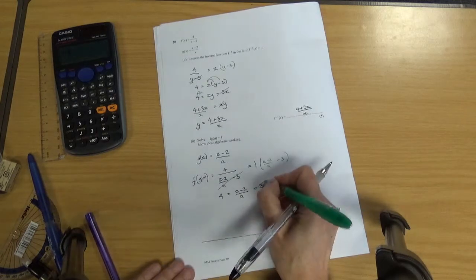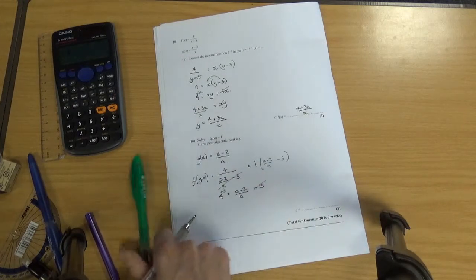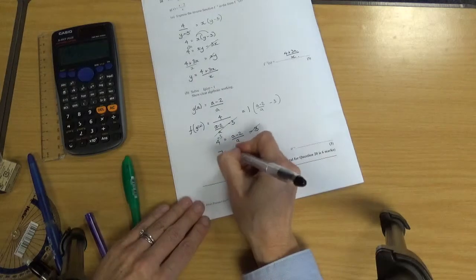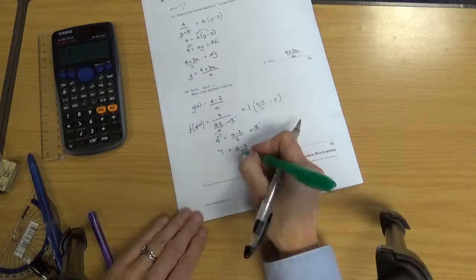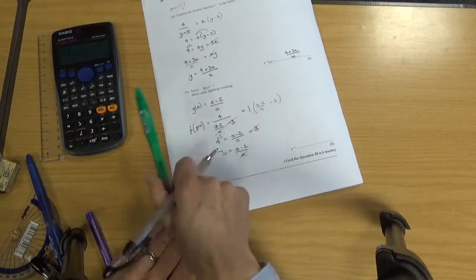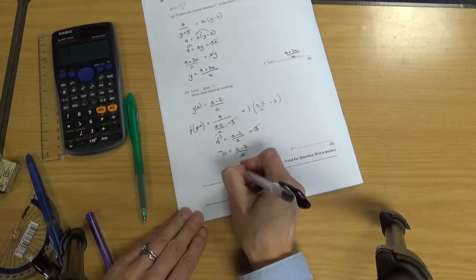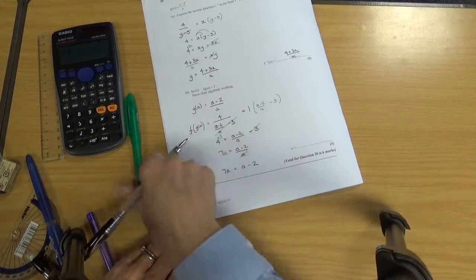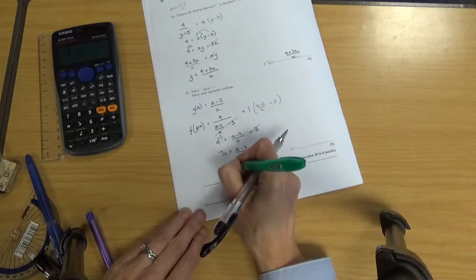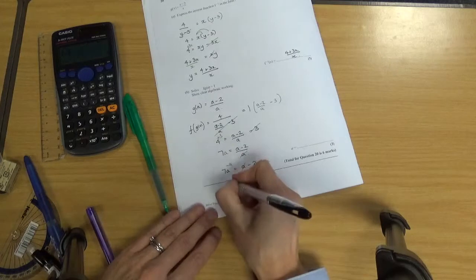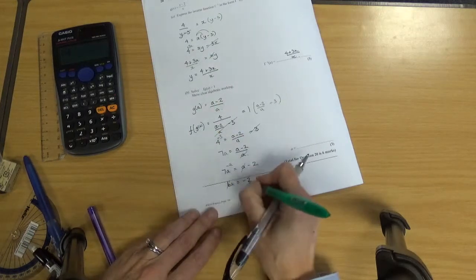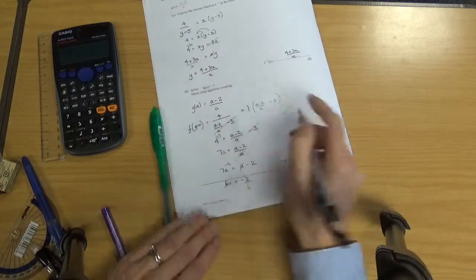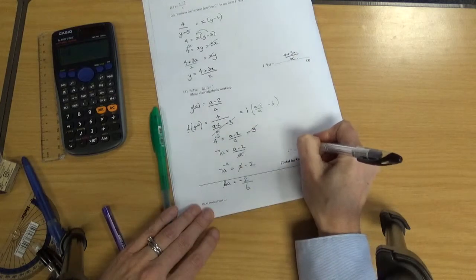Opposite of subtract 3 is to add 3. Opposite of divide by a is to multiply by a. Move all the a's to one side, so I'm going to subtract an a. And finally divide by 6. So I get a equals negative 1/3.